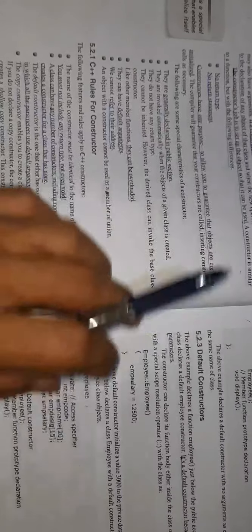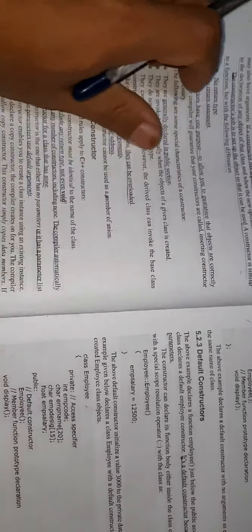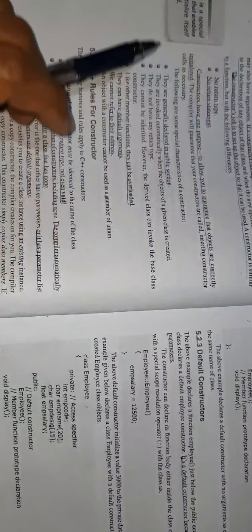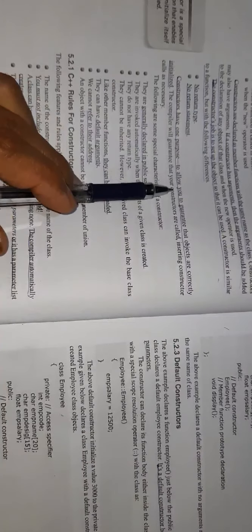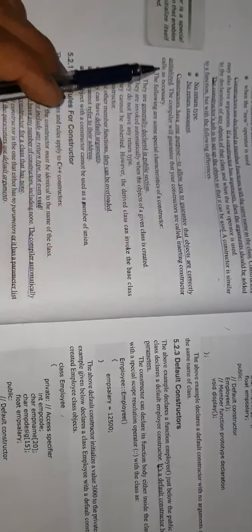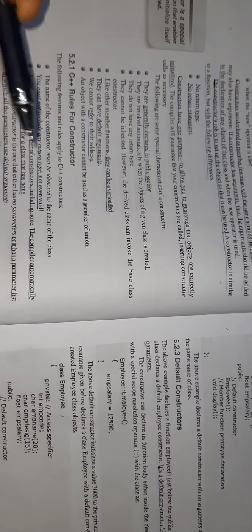So just a recap about constructors. The constructors are the functions which are called whenever a new instance of a class is created. So what is the use of the constructor? They have one purpose, and that was what? To allow you to guarantee that objects are correctly initialized. The use of the constructor was that they are invoked automatically when the objects are created, right?